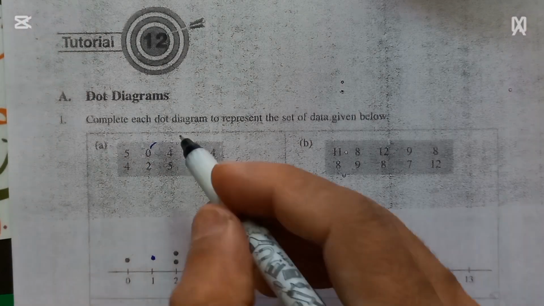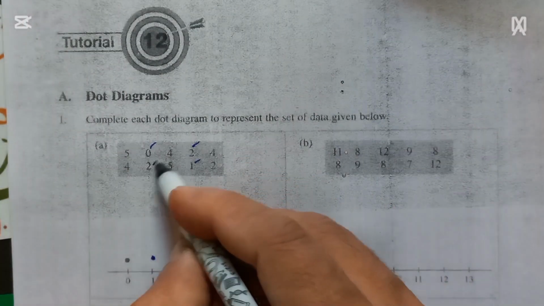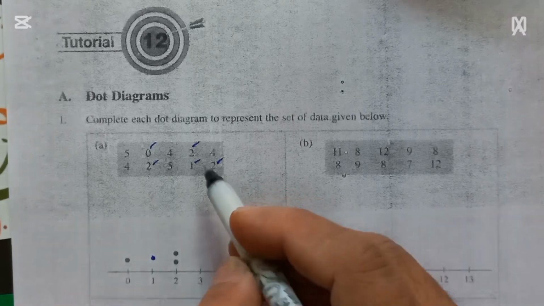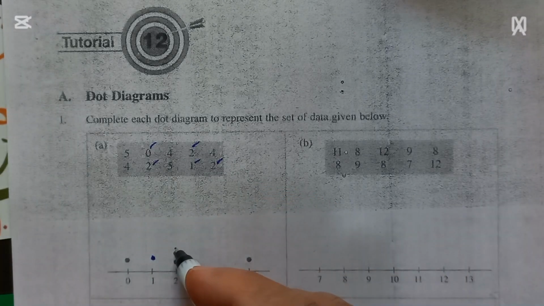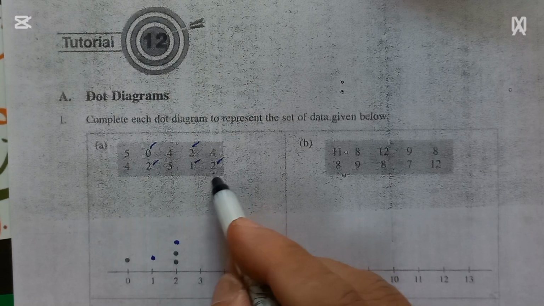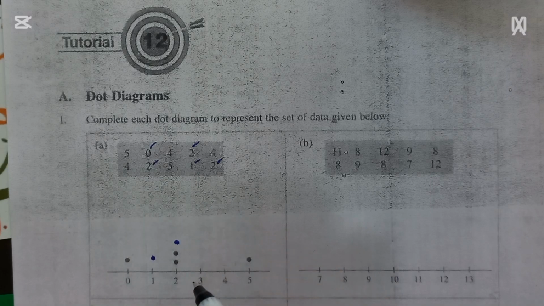Then 2 is coming three times, one, two, three. So three dots should be there on two's value. Then for 3, there is no 3, so no point will be plotted on three's value. Next is 4.